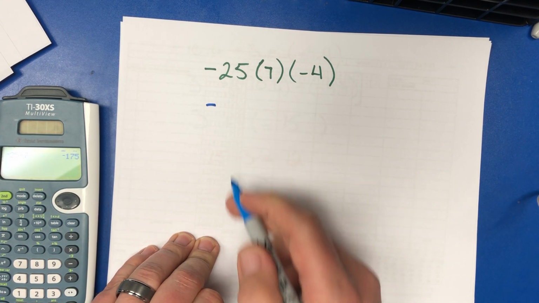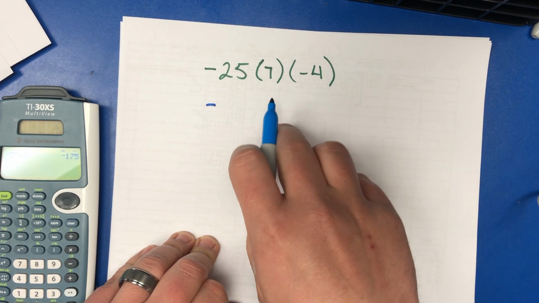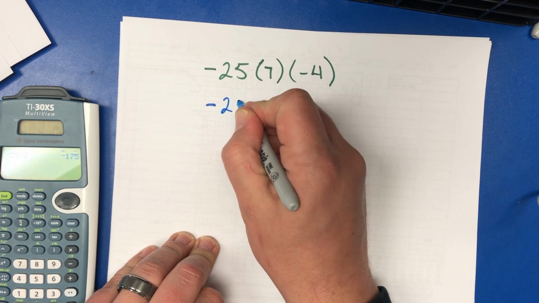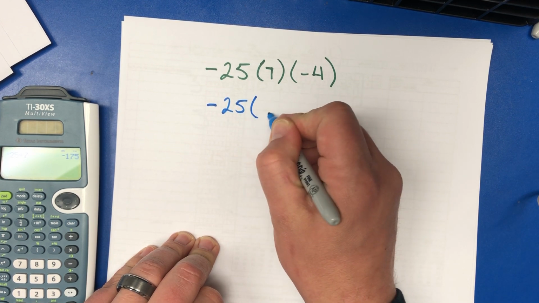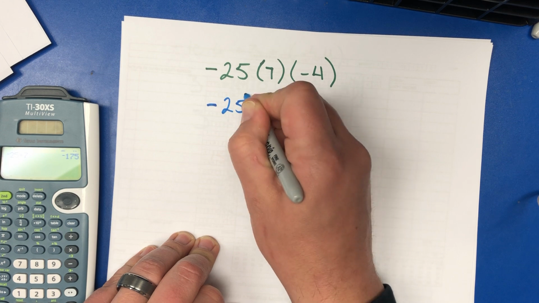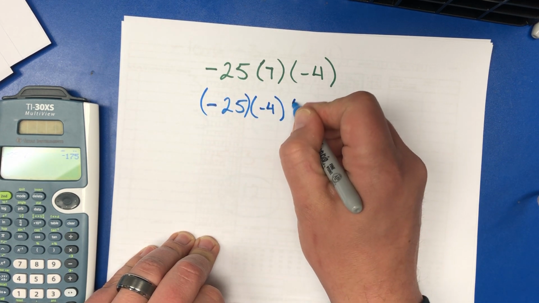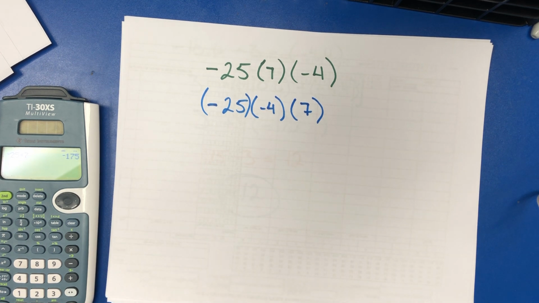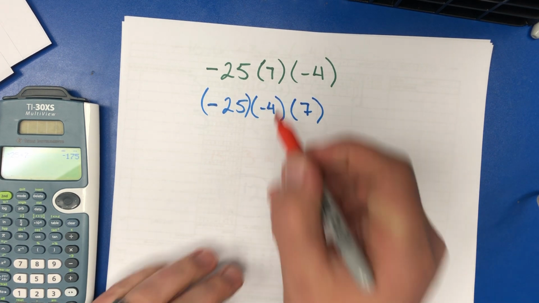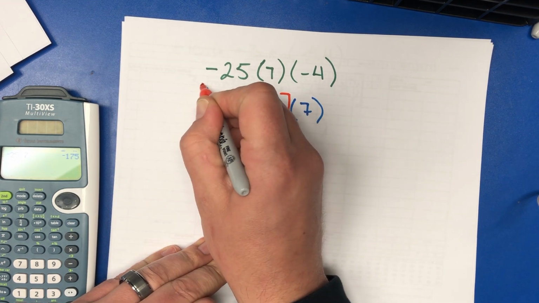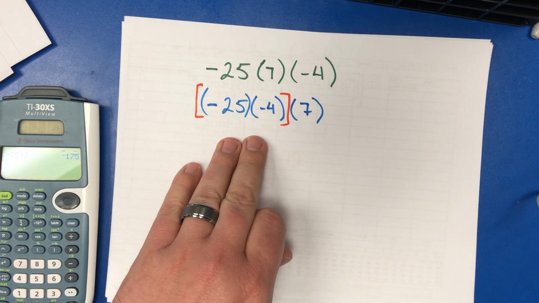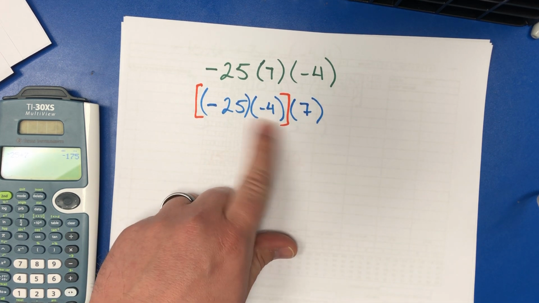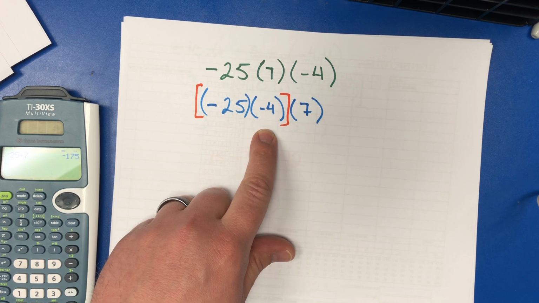By the way, these steps, if you get this down really well, you can be doing this in your head. Negative 25 times negative 4. I'm even going to put negative 25 in parentheses just for safe measure. Times 7. And the reason why I've done this is because then I can put some grouping symbols around these two. Negative 25 times negative 4. That's a negative times a negative. Those are the only two negatives in this whole problem. A negative times a negative is a positive.